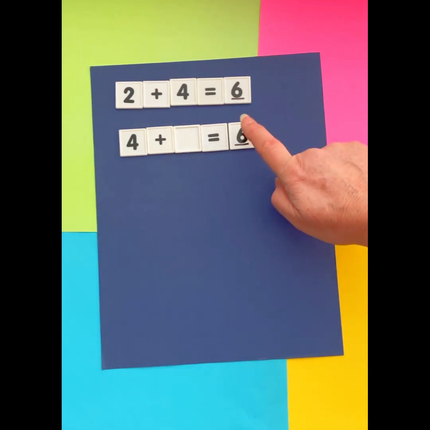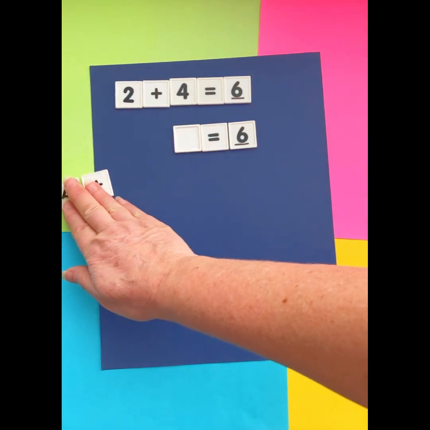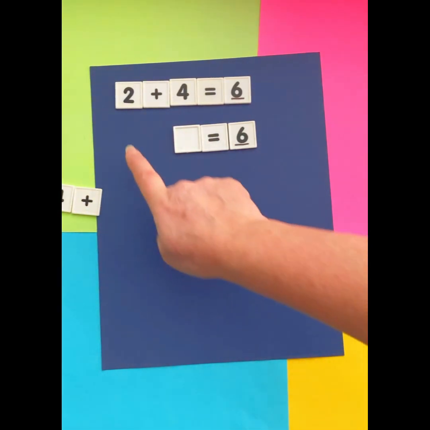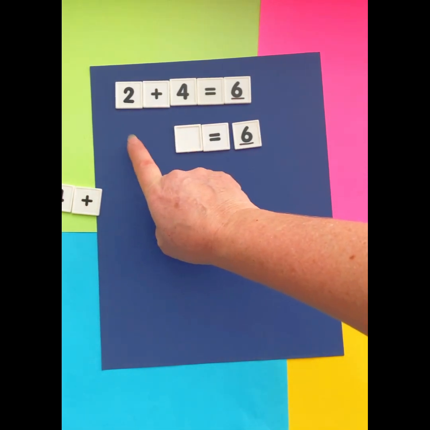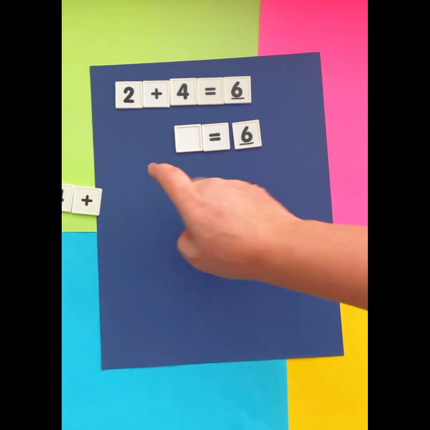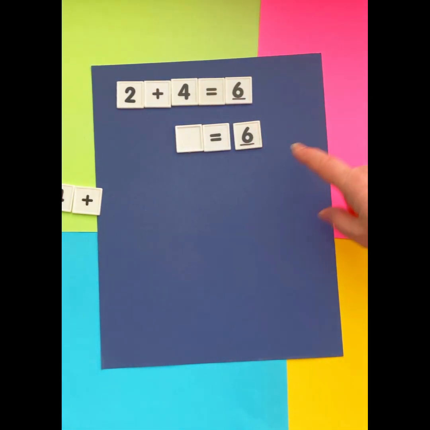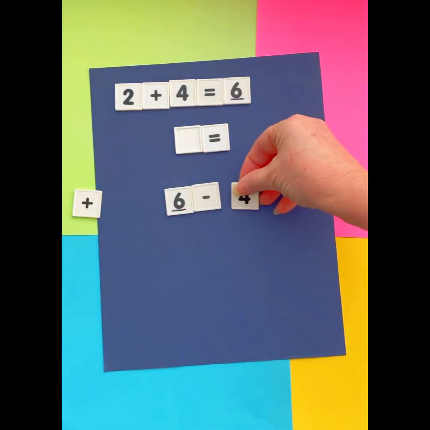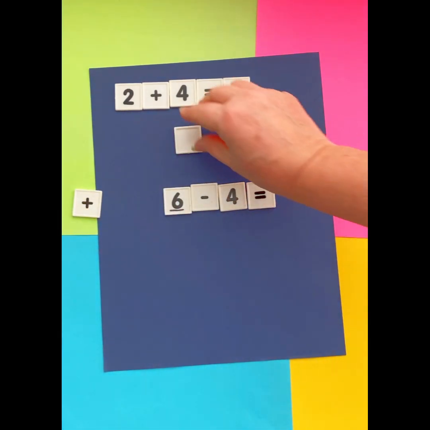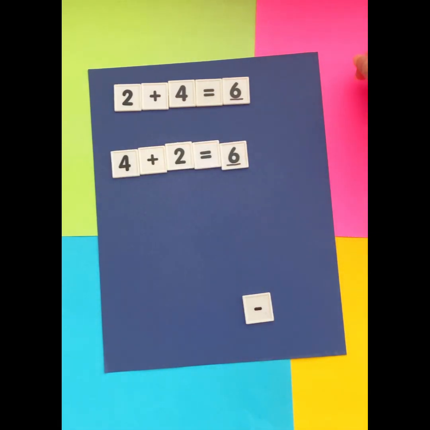So I am going to take away 4 from this side. That will tell me what this number is. But if I take away 4 from this side of the equation, I need to take away 4 from this side of the equation. And suddenly what we have is 6, take away 4, equals our answer.